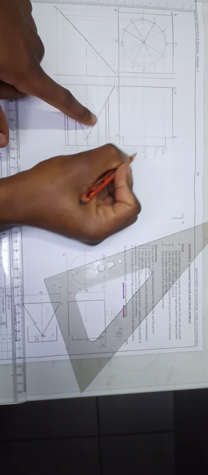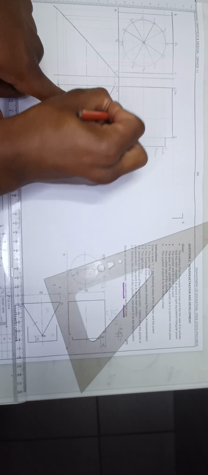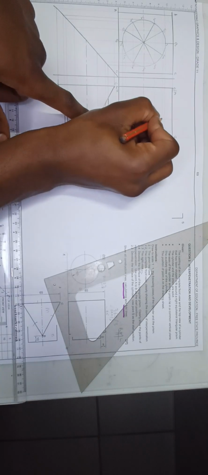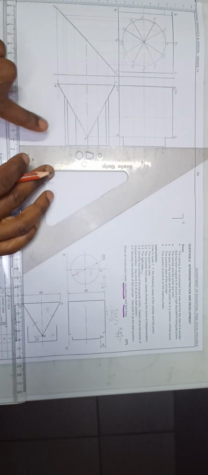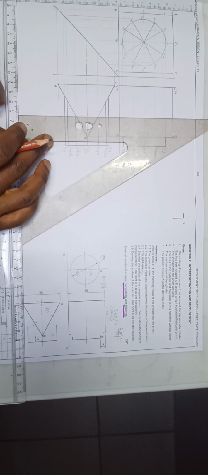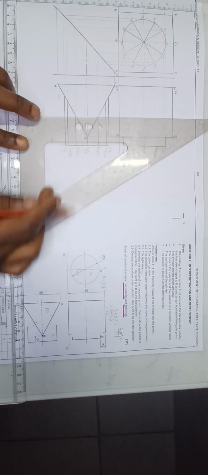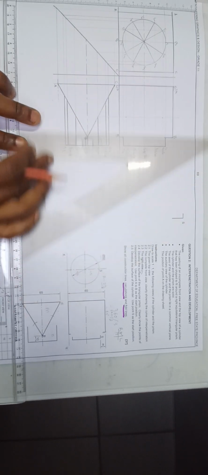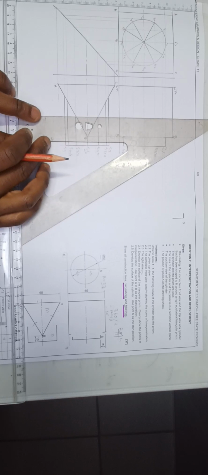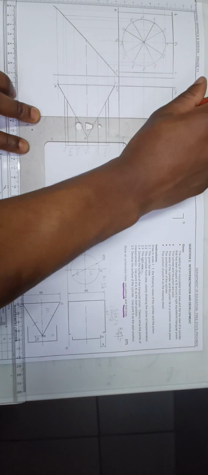You go look for 1 and 5 on your front view. Okay, 1 is here. Where is 5? 5 is here. Okay, and now from your top view you can see that not only 1 and 5 are interpenetrating until there, also 7 and 11. Okay, so on this line you'll have 4 points.